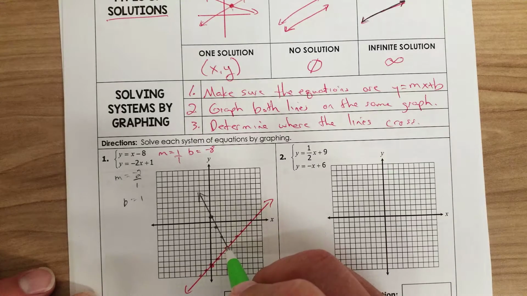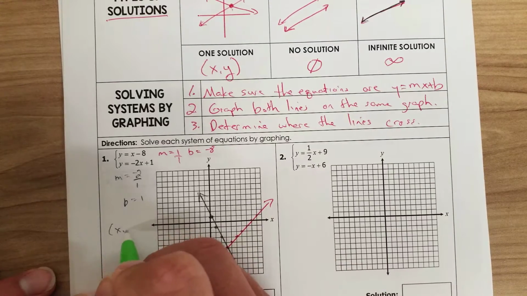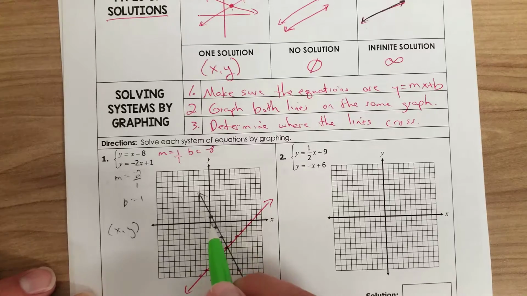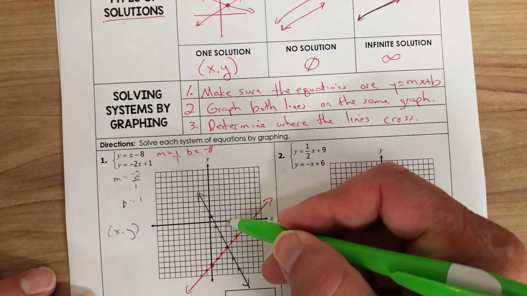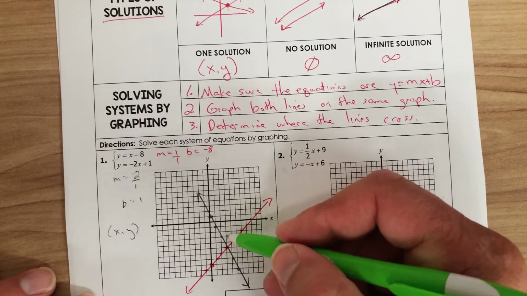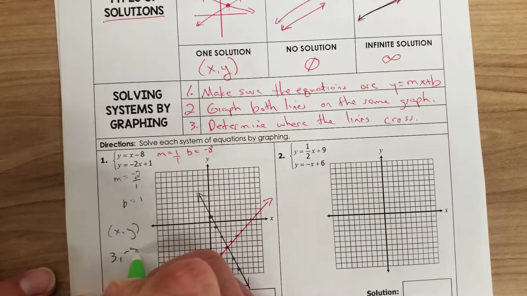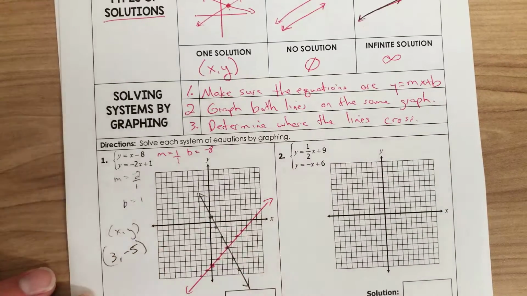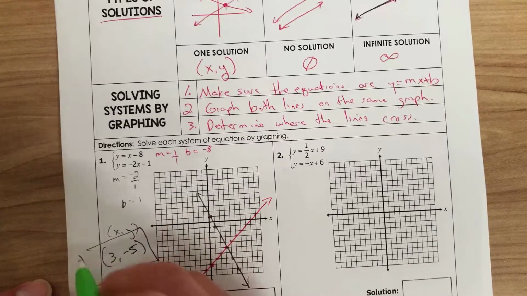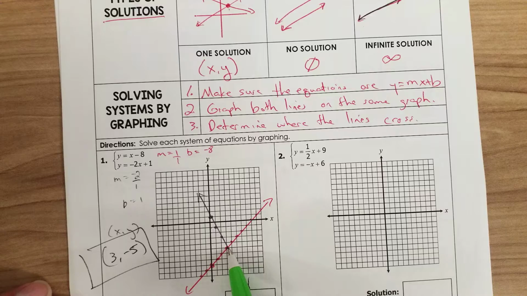And this ordered pair is in the form of x and y, remember? So 1, 2, 3, and then 1, 2, 3, 4, negative 5 because I went down. So at 3, negative 5 would be the solution. The point that they share would be 3, negative 5.